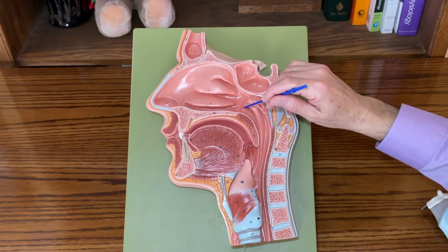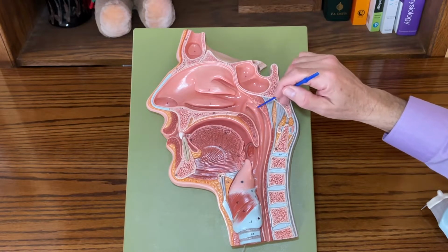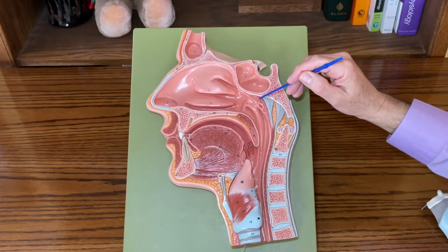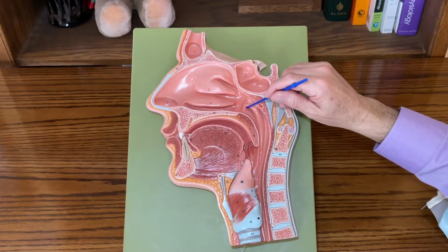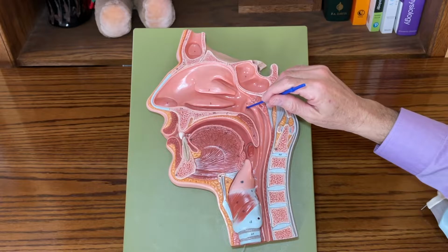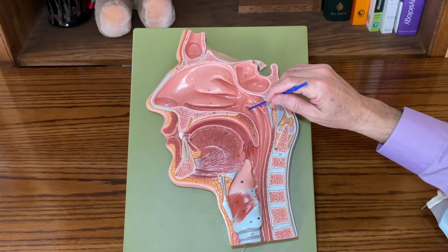Here, in the posterior of the nasal cavity, known as the nasopharynx, we also see our adenoids. This is a set of tonsils. And this is the opening to your pharyngotympanic tube that you may have observed in the video on the ear, that eustachian tube, which opens up into your throat here.